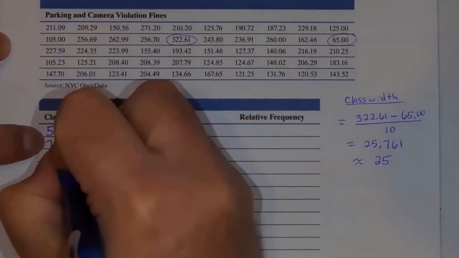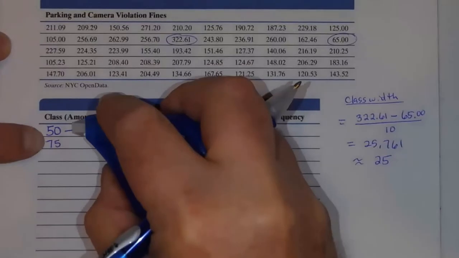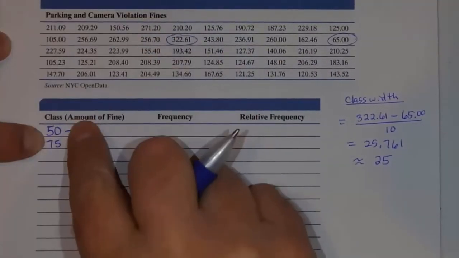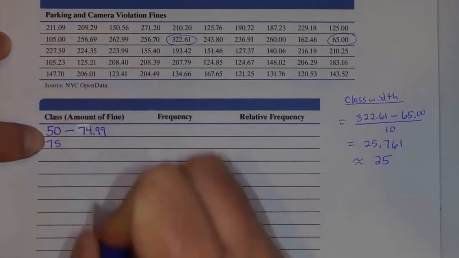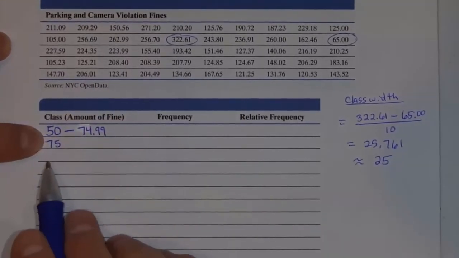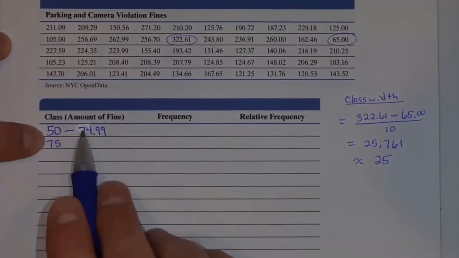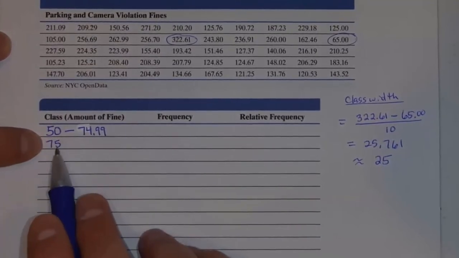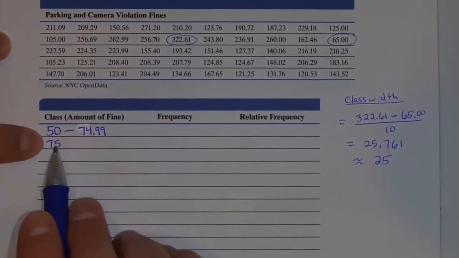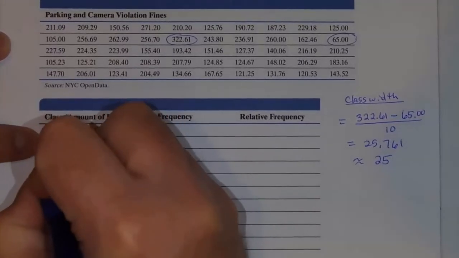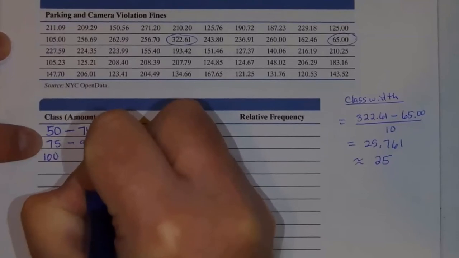And that means the first class is going to stop at $74.99. So any fines between $50 and $74.99 go into the first class. When it hits a $75 fine, that goes into the second class. Now again, if I take 75 plus 25, that gives me 100. So that means this is going to end at $99.99.